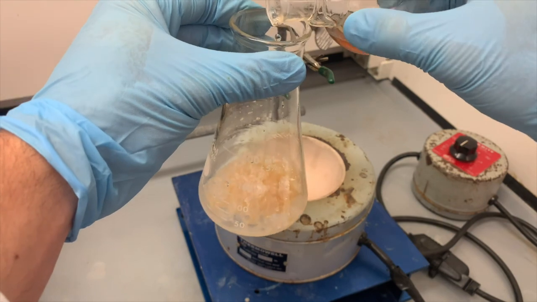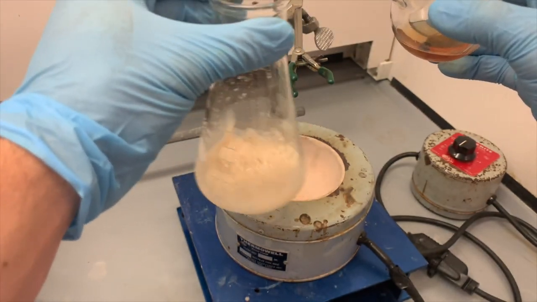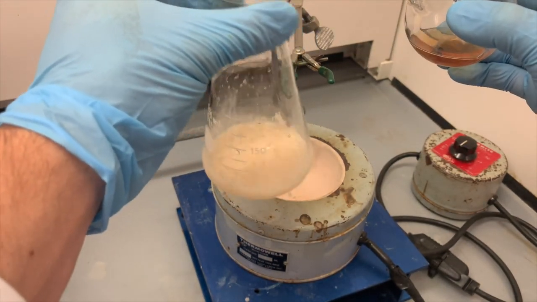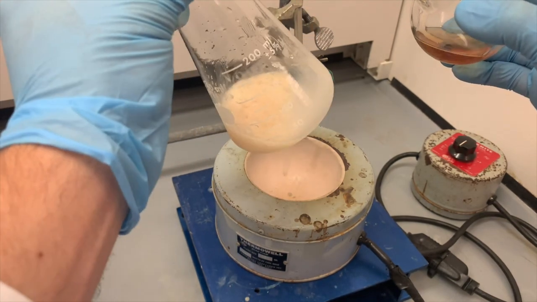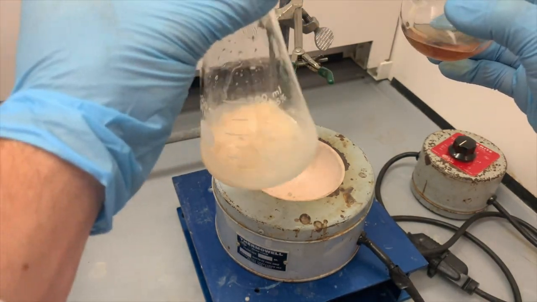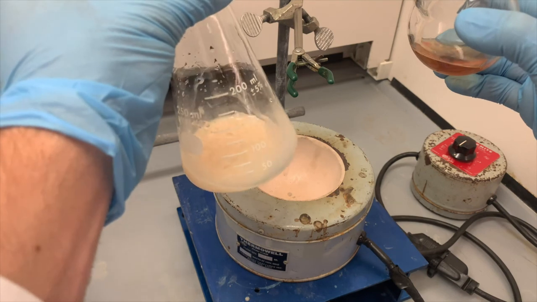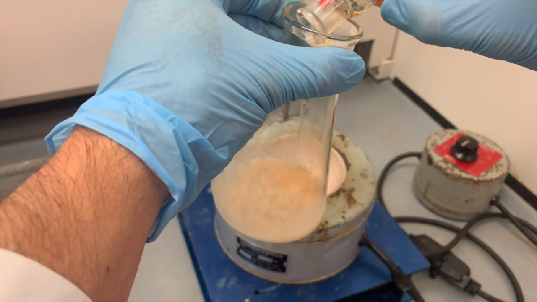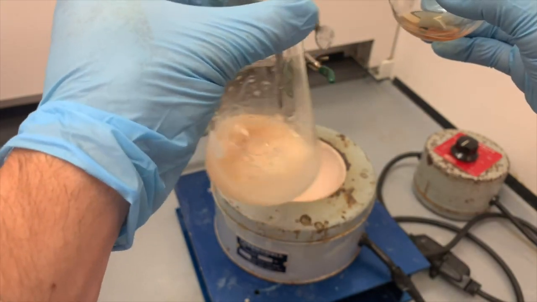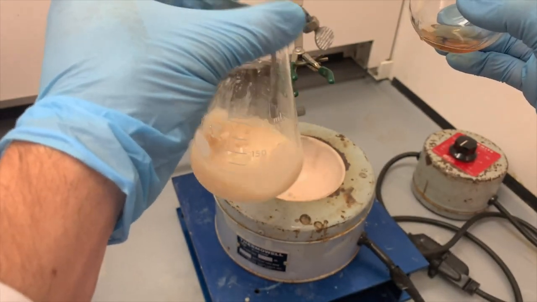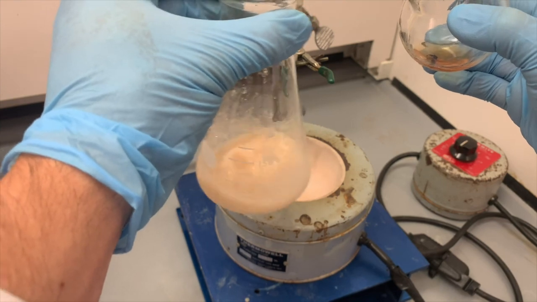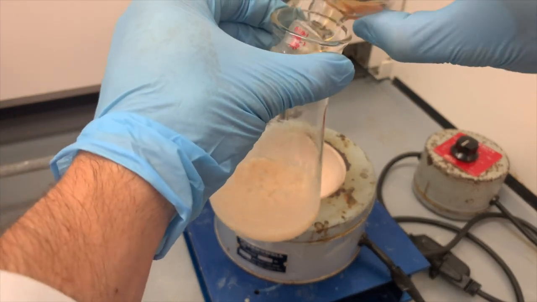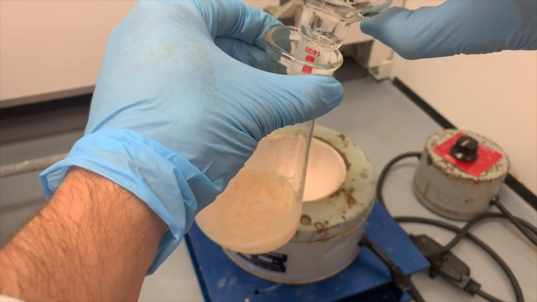So we'll add a little bit at first. Swirl, make sure we swirl this around. Kind of looks like a creamy drink of some type right now. We'll add more. Keep stirring, keep swirling around. And then finally, I will add the rest.